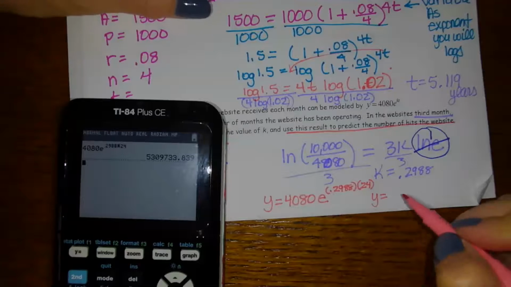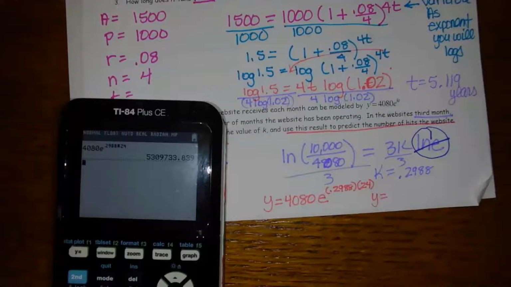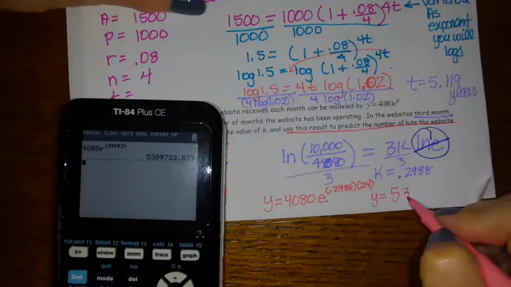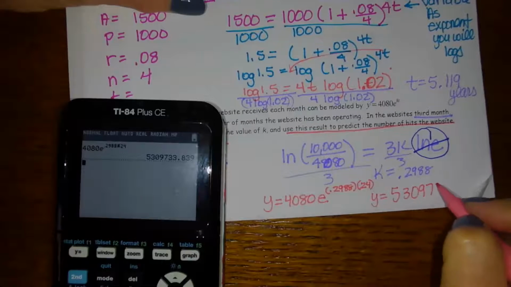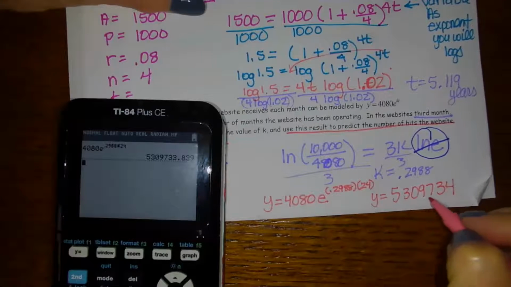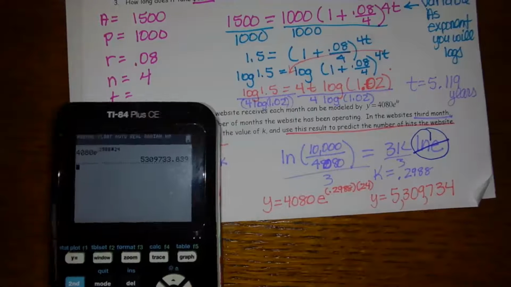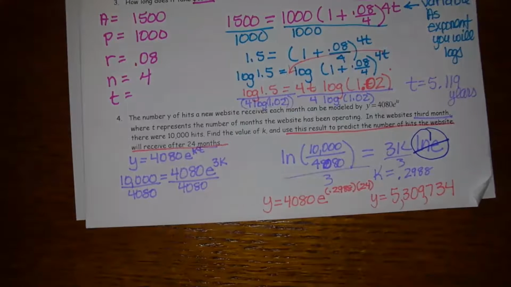So 5, what is that? Now, can you get a part of a hit? No, hits has to be a counting number, right? So we're going to round that up. So 5,309,734 hits. So that's quite a growth, right?